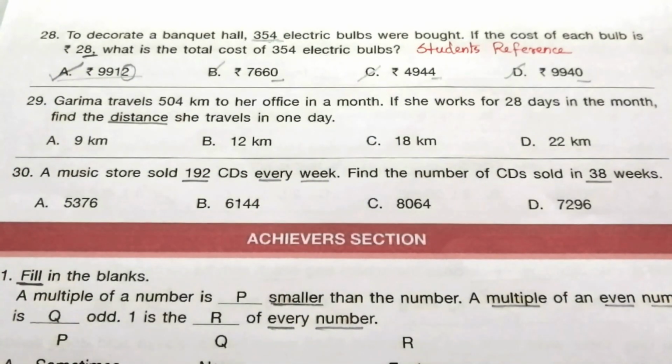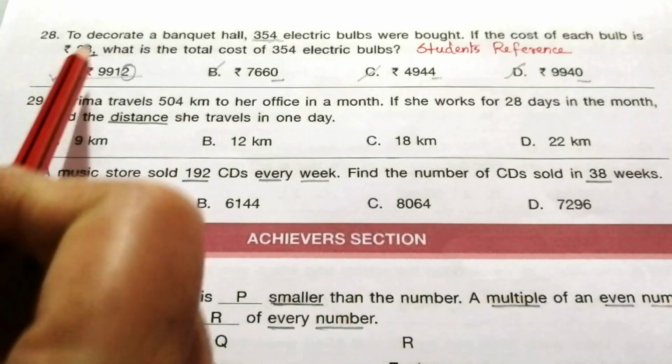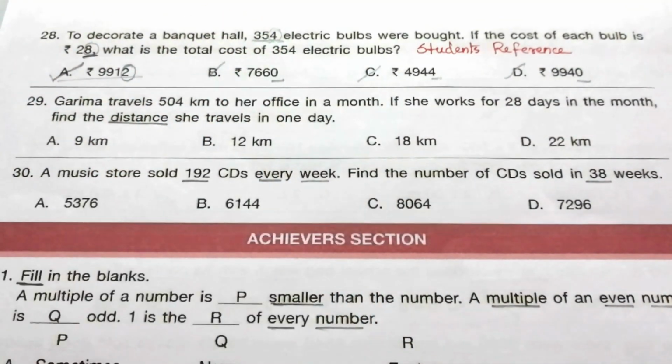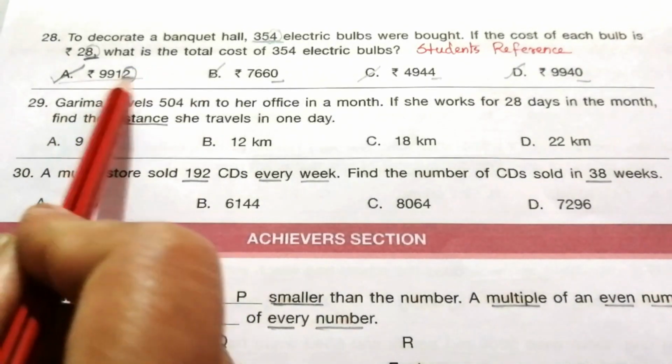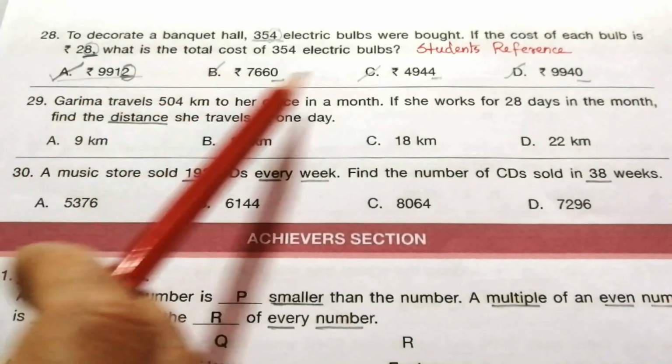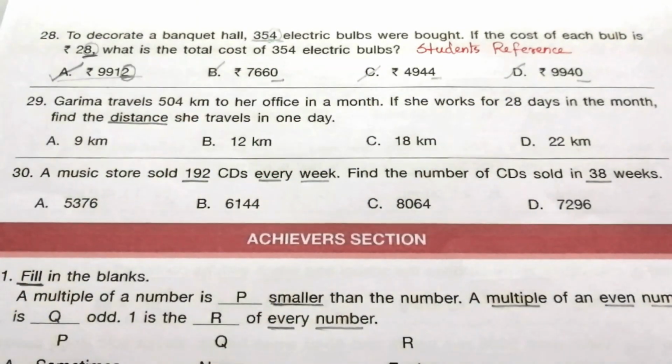So to find the answer, you just multiply the ones place values. The ones place value of the result 32 is equal to this ones place value. So A is the answer. We can use this trick if the four options have different ones place values. Otherwise, you have to do the full multiplication operation.